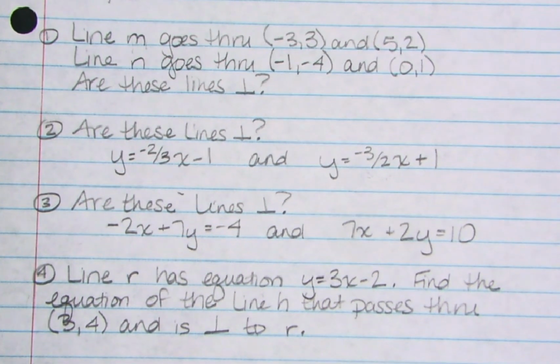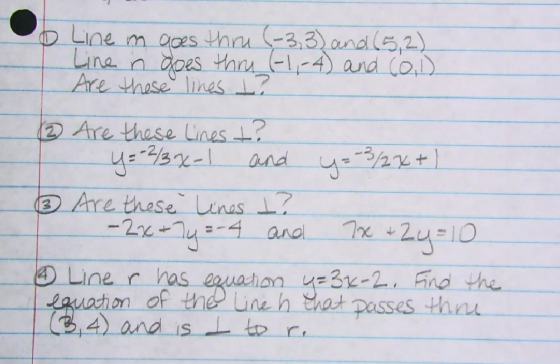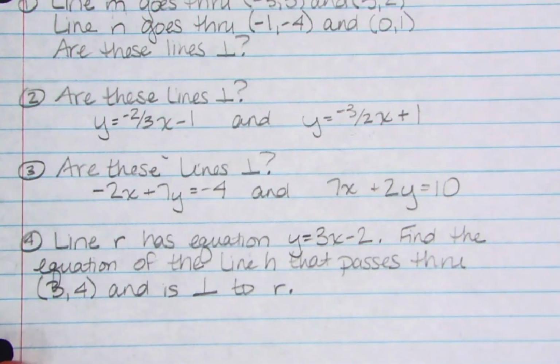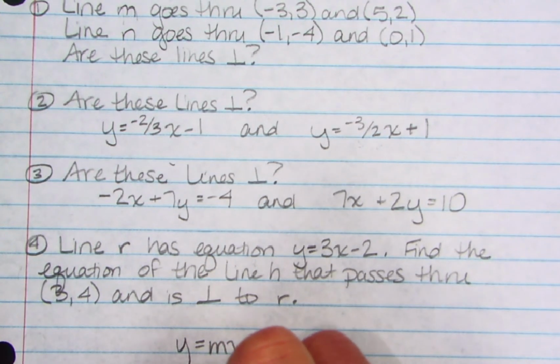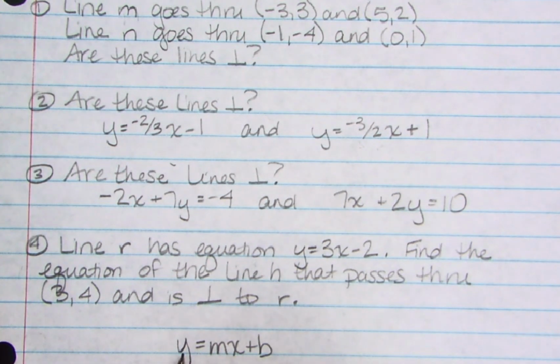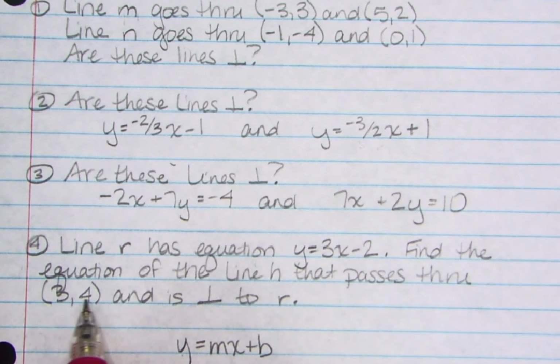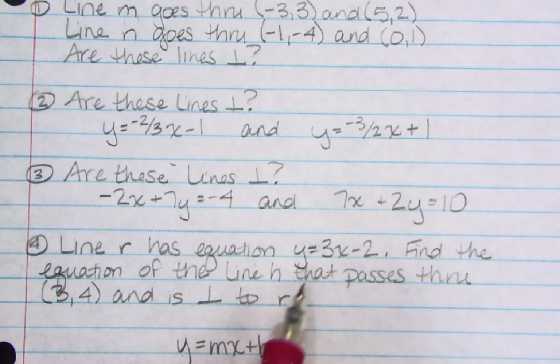And then our fourth and final example, line R has the equation y equals 3x minus 2. Find the equation of the line that passes through the point (3, 4) and is perpendicular to R. So remember, the equation of a line is y equals mx plus b. Y is a y-coordinate, so here we have (3, 4). So in place of y, we would put the number 4. The slope has to be the opposite reciprocal of +3 in order for it to be perpendicular. So figure out what that slope would be.